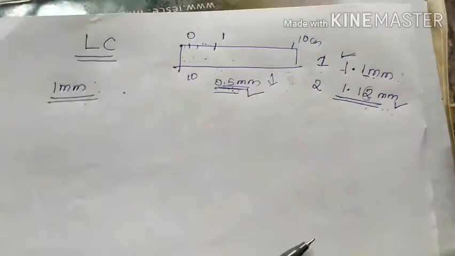Next type is least count error. I just told you what least count is. It is the least possible measurement which can be done by any device, and it changes according to the device. A more precise device will have a smaller least count. Clear?